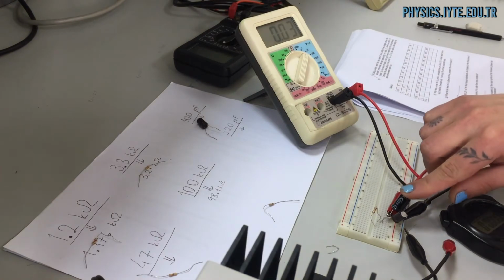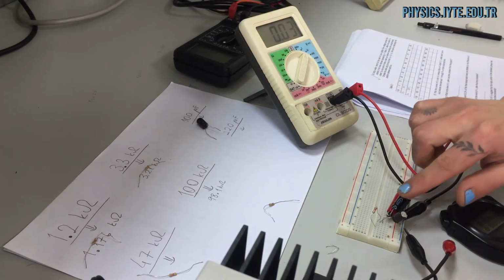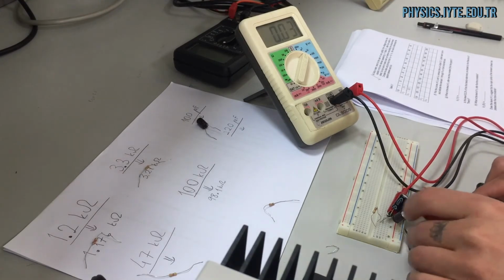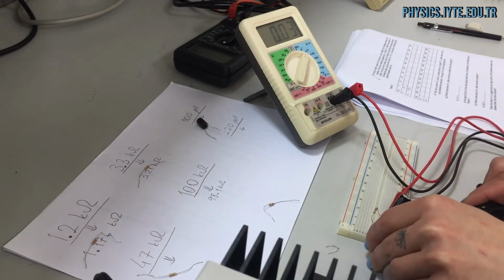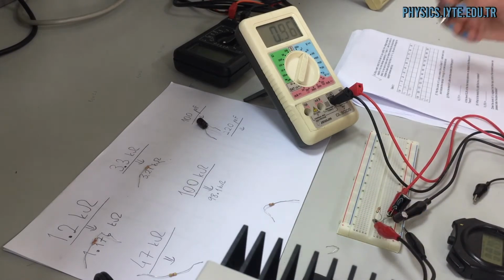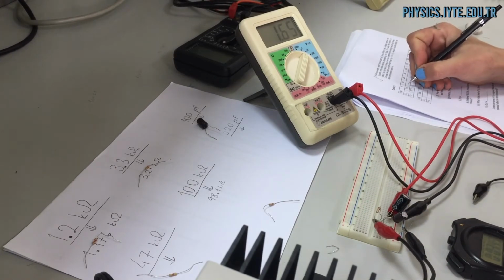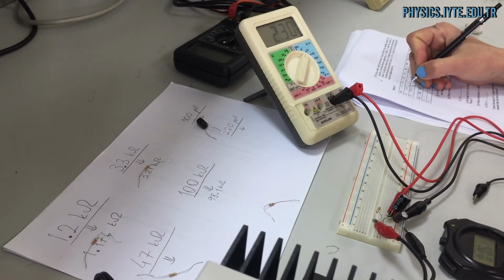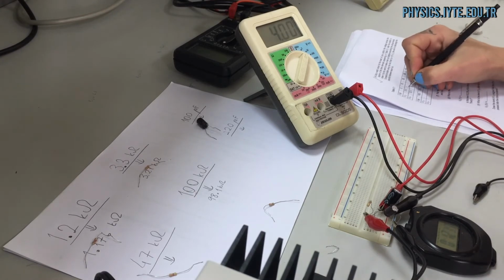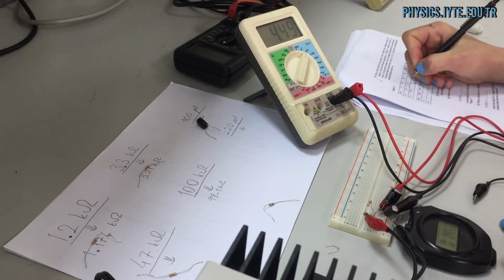So it will be measured only on this capacitor. So as I connect the power supply, I open the switch of the timer, and the value is 3.47.